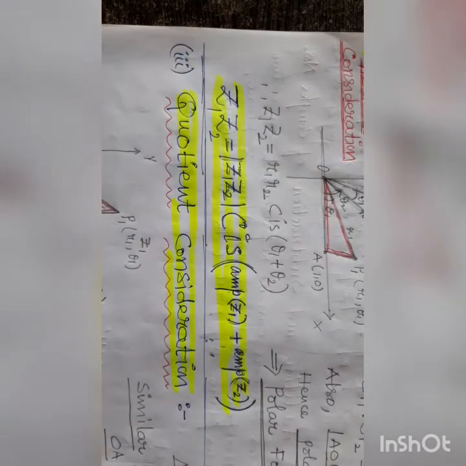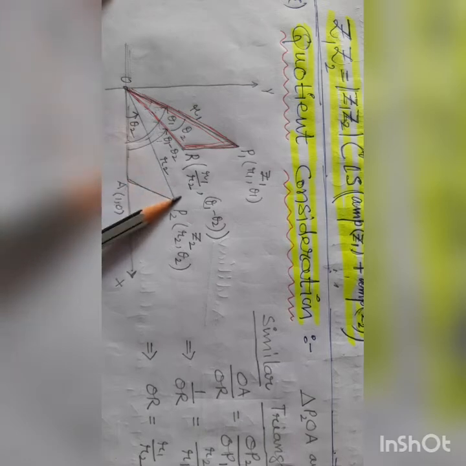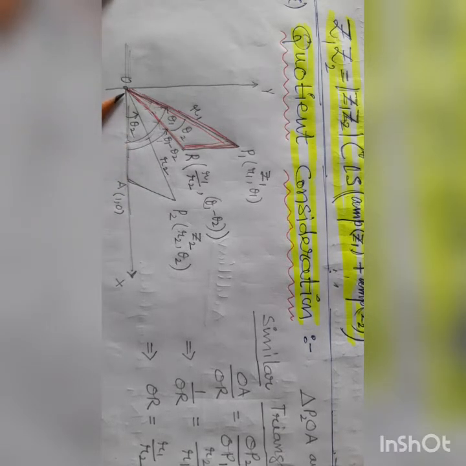Next, the quotient consideration. Please observe in the figure. Here also we are making similar triangles, but with a small difference. OA I have taken as one unit, and OP2 is R2. Here I have changed it for the quotient, according to our convenience to find the quotient consideration. We have to take it like this.